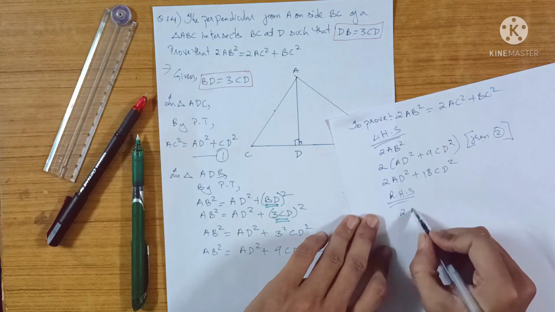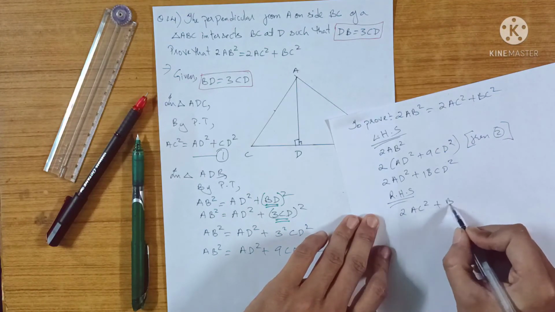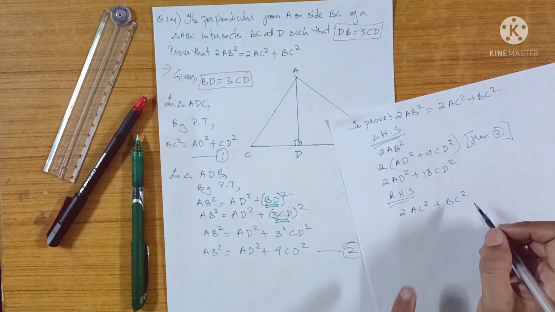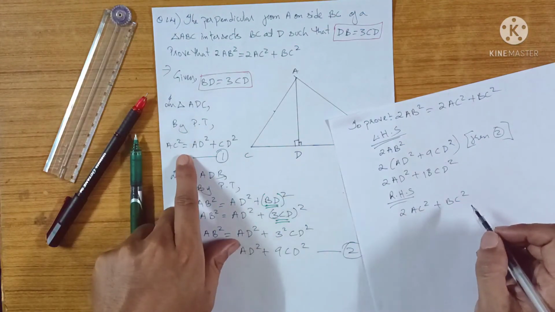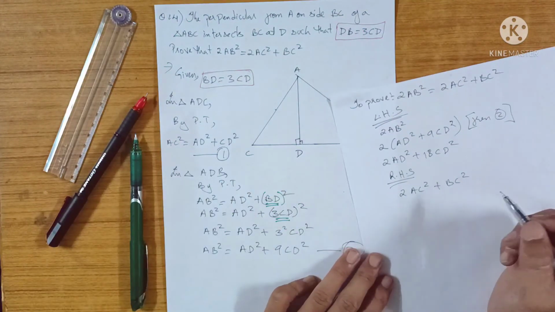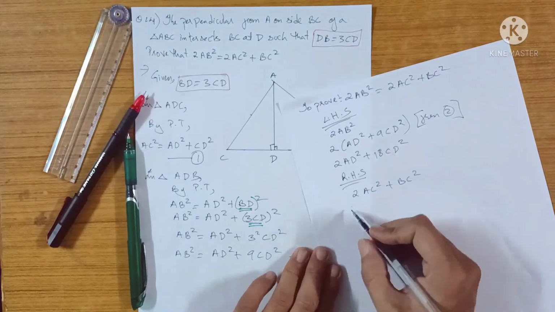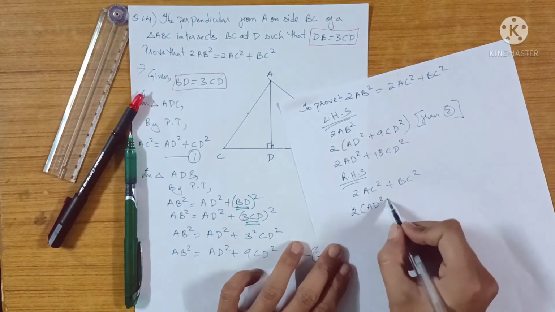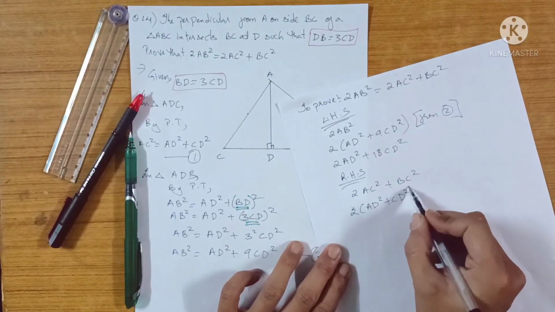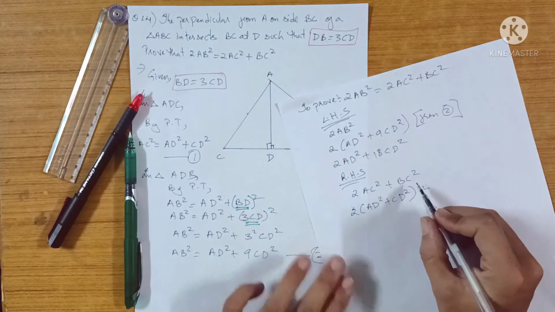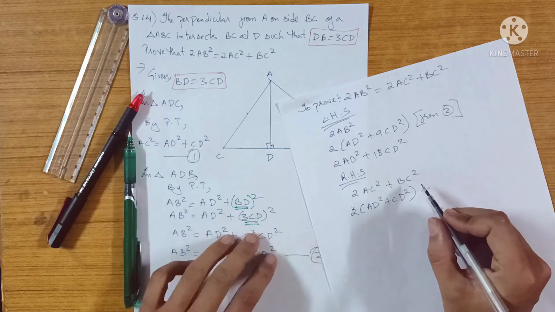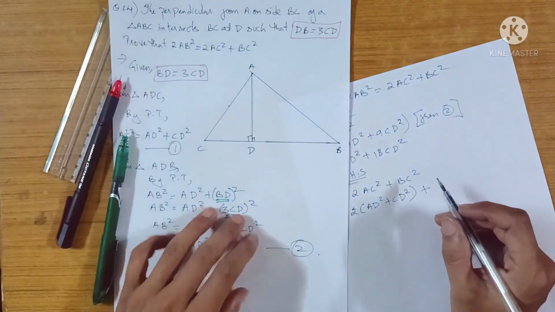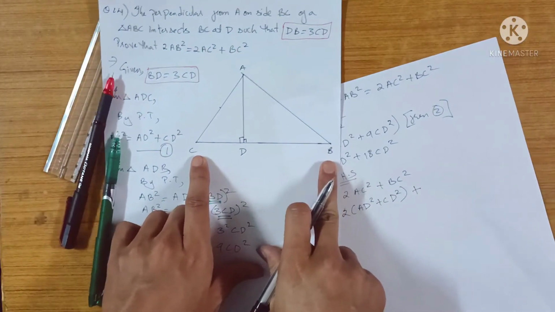Okay, 2 AC square plus BC square. So 2 times AC we got this. So instead of AC, I'm going to put 2 times AD square plus CD square, plus BC. If you look at the diagram carefully, BC is this, right?